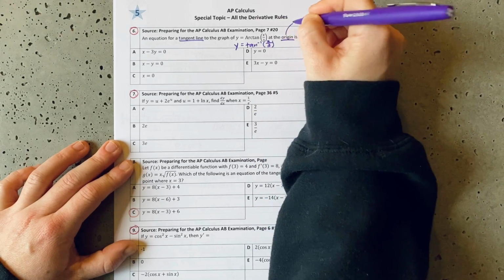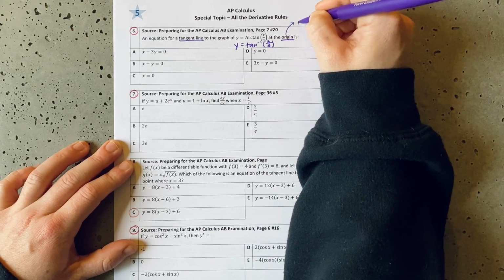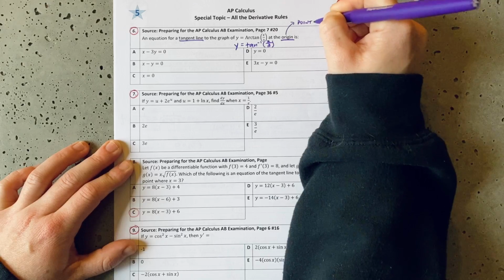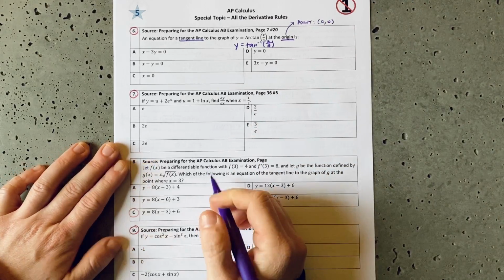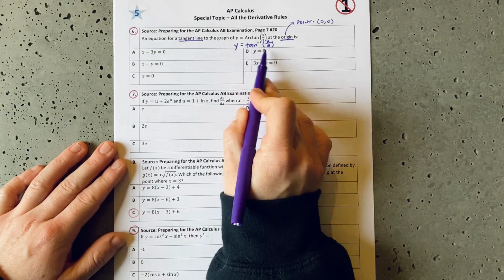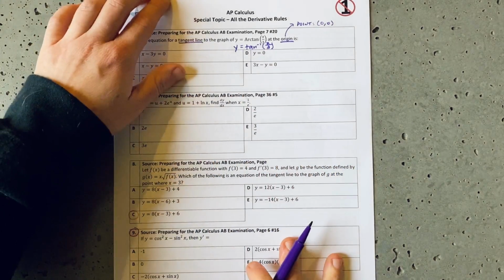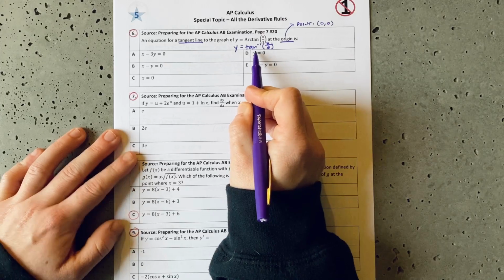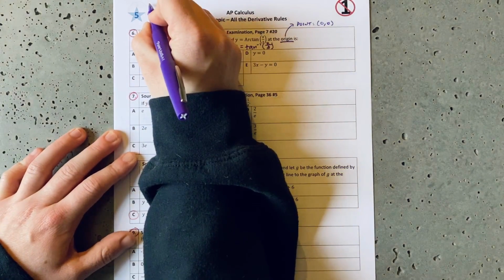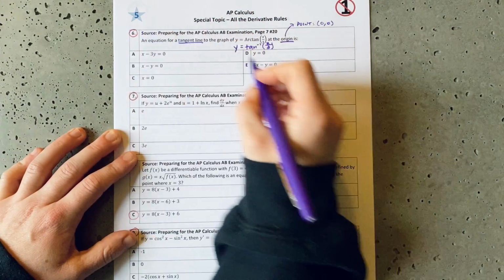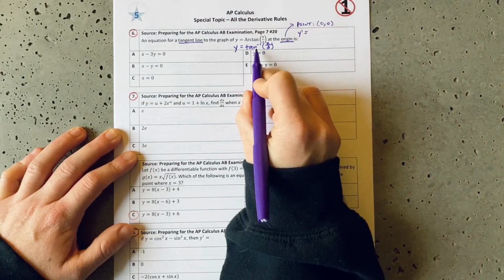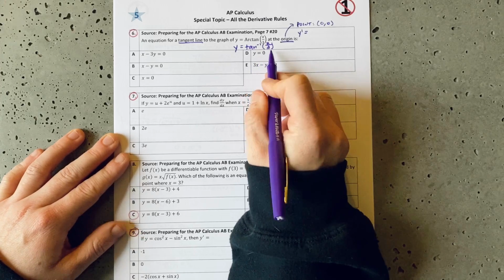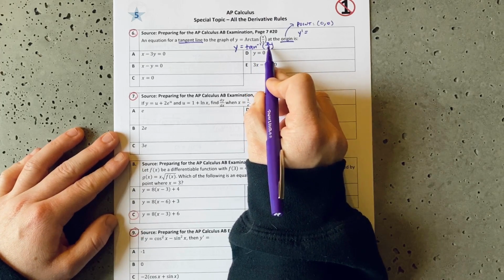We need two things for a tangent line. We need a point and a slope, but at the origin means our point is 0, 0. Okay, let's work on finding slope. Slope means we have to take the derivative of this thing. So we're going to do that right here. So y prime equals, this is another chain rule. Your inside is x over 3.